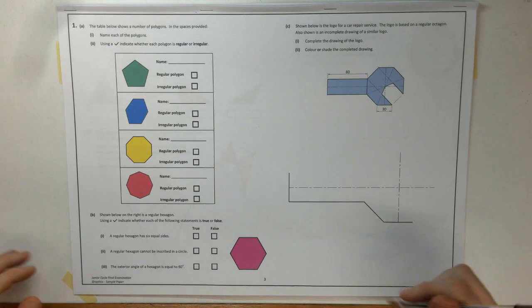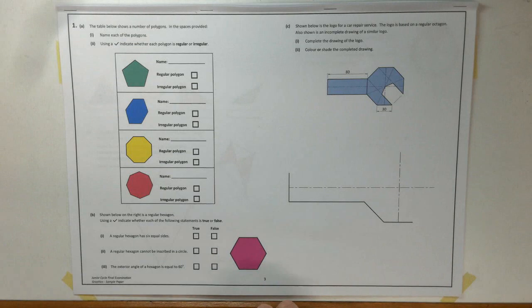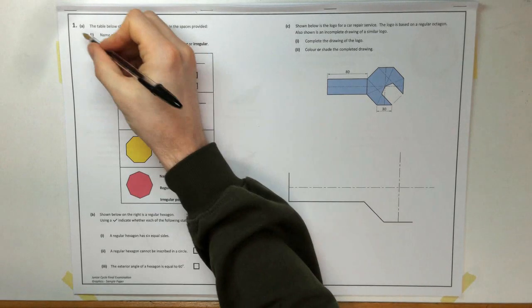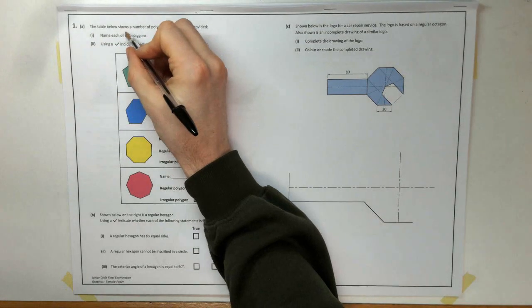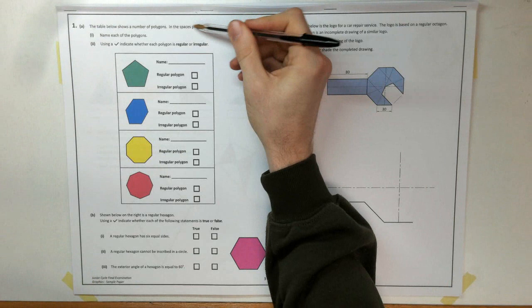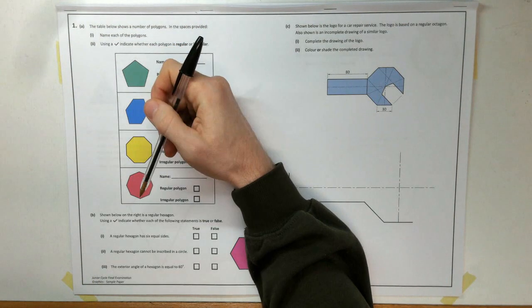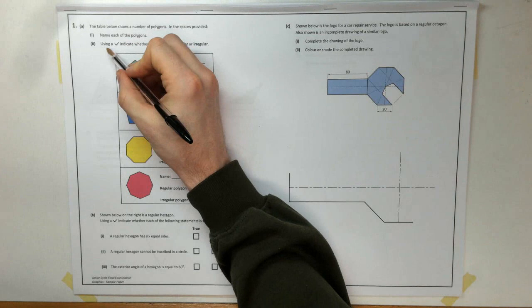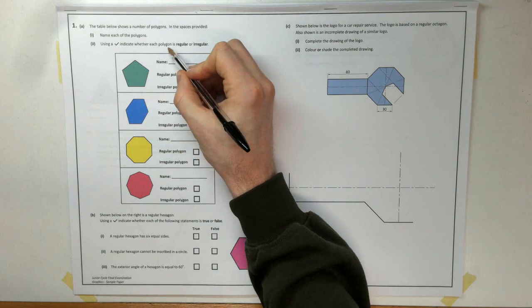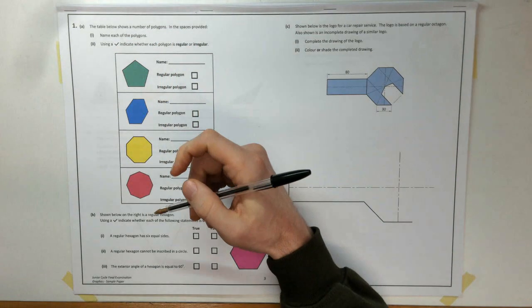So welcome to the Junior Psychographics sample paper that was provided in 2022. Question 1a, the table below shows a number of polygons. In the space provided, I want to first of all name each of the polygons, and then after that, using a tick, indicate whether it is a regular or irregular polygon.